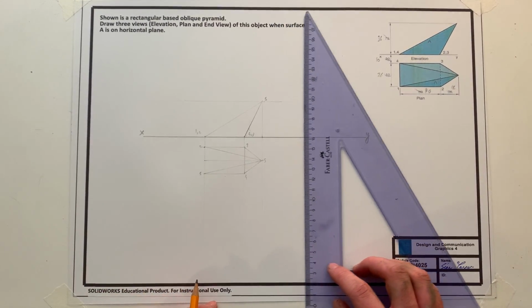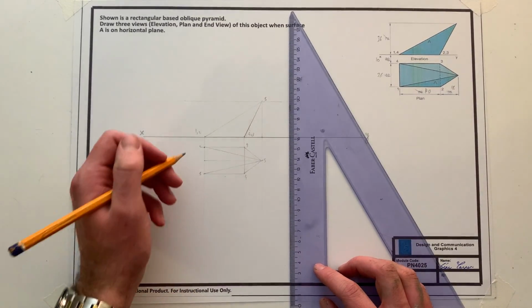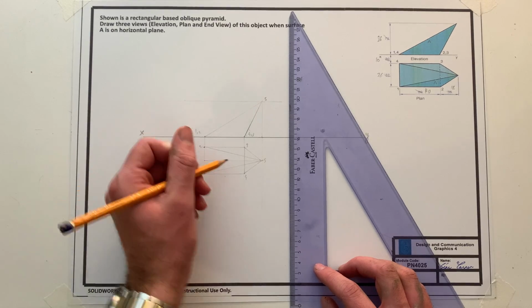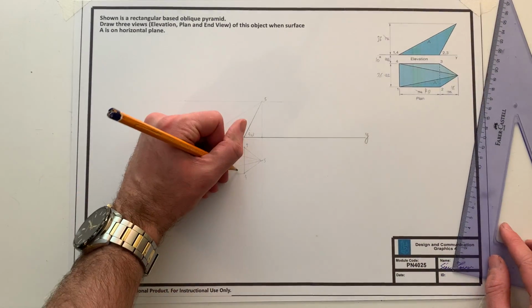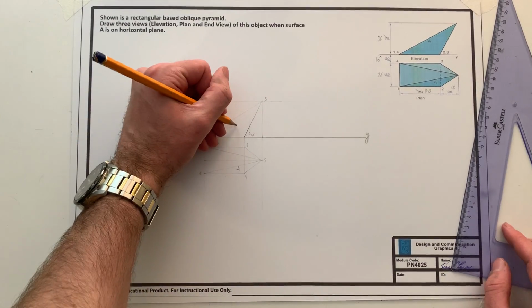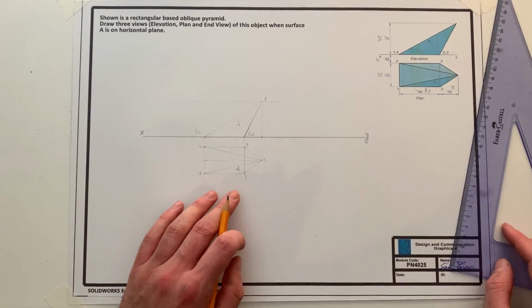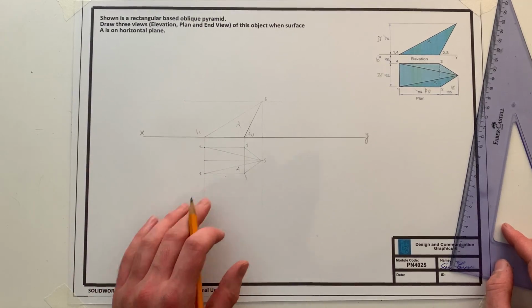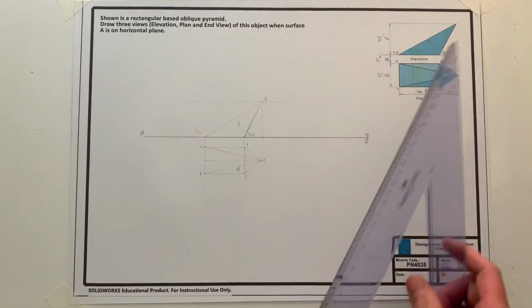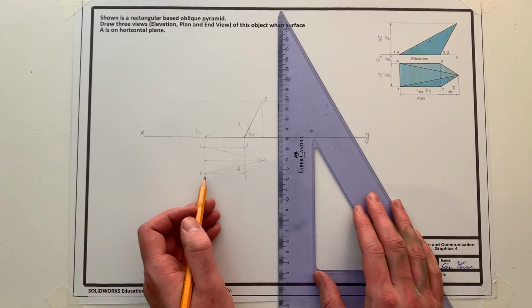So what I'm going to do is I'm going to look at the line here, 1 and 4, as an edge view, because I want to rotate it so the surface here, which is A, is lying flat on the horizontal plane, which is anything below the XY line here in our plan. So I want to see this as an edge view.